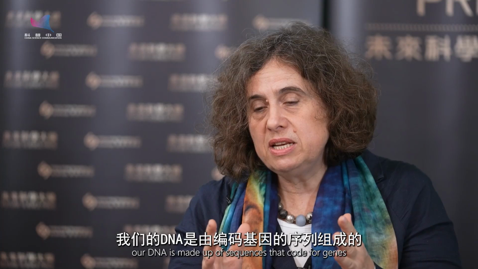One is I'm particularly interested in the dark matter of our genome. So our DNA is made up of sequences that code for genes, but actually that's just a tiny, tiny fraction of our DNA. Only about 1% of our genome encodes genes.